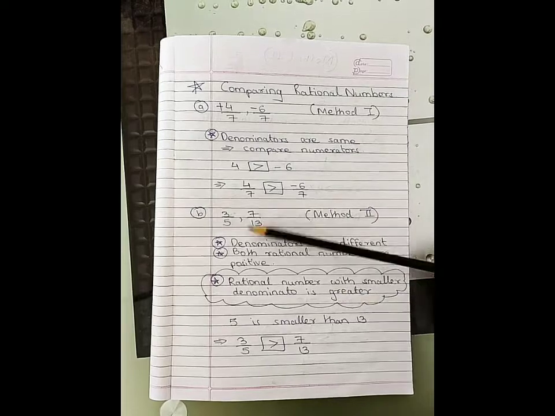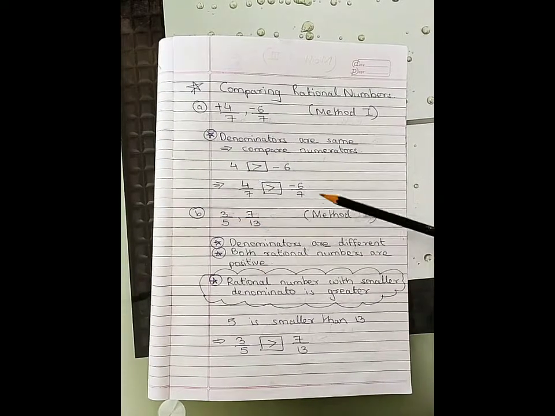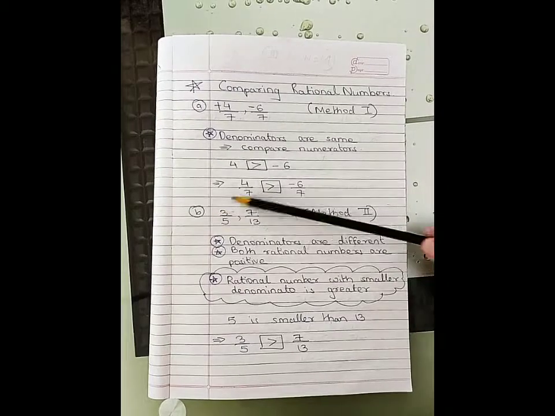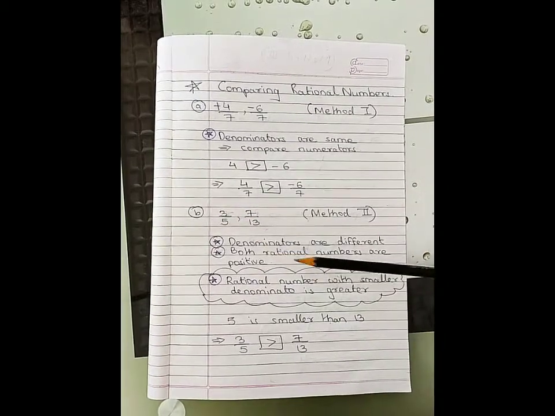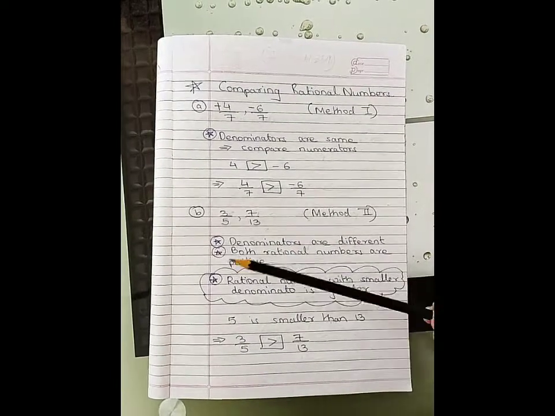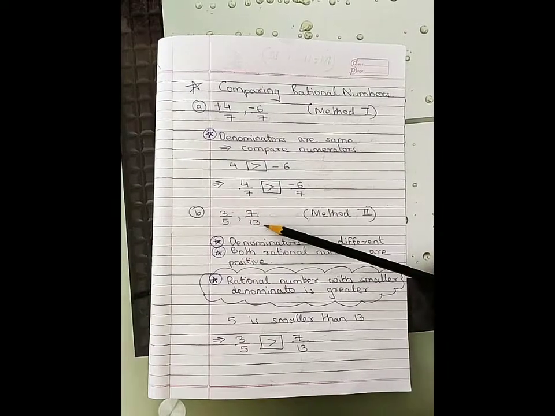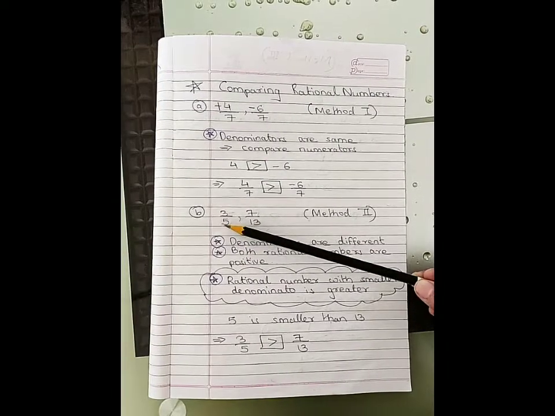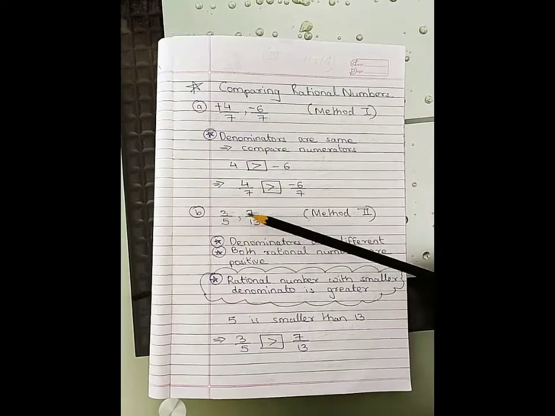Second method, we have to compare 3 upon 5 and 7 upon 13. In this example, you have to keep in mind that both the rational numbers are positive. This method will work only when the given rational numbers are positive rational numbers. In this case, the denominators are different. Okay, so the rational number with the smaller denominator is always greater.